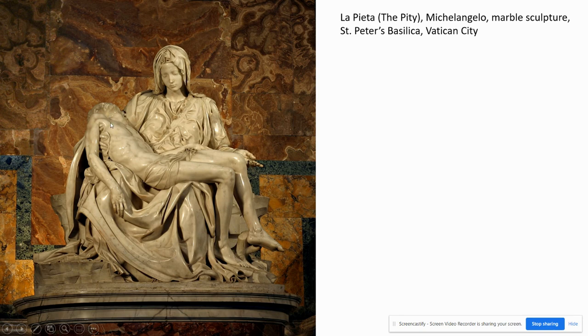Jesus at this point was a 30-year-old man. He should have been significantly bigger than his mother. But here she is much, much bigger, and he looks almost childlike in his size, which sort of emphasizes this moment of her loss, when he dies as he's taken down from the cross.